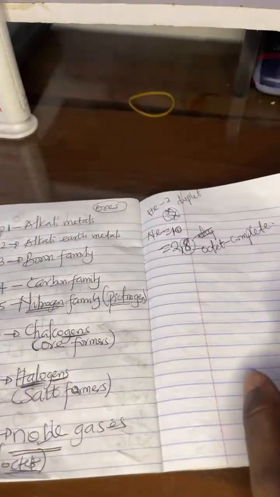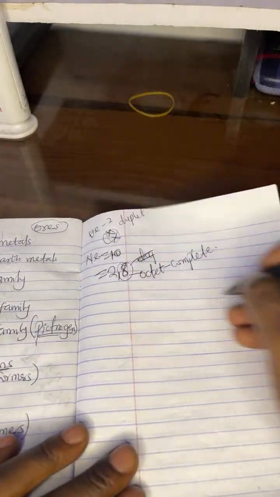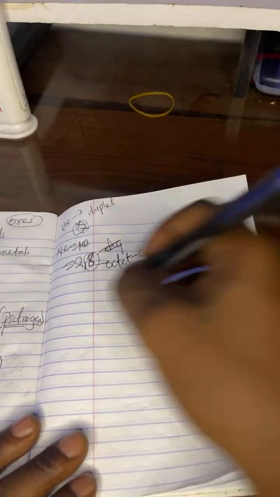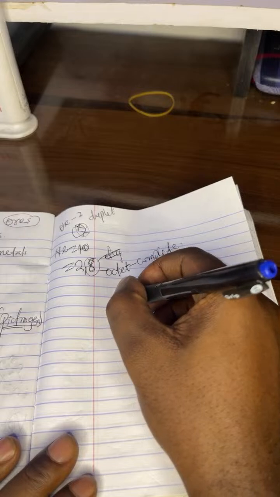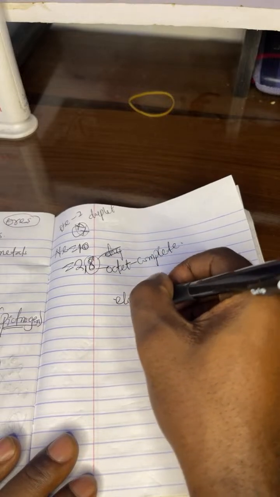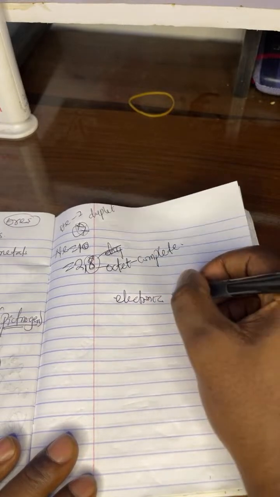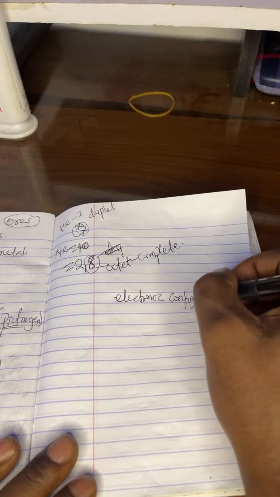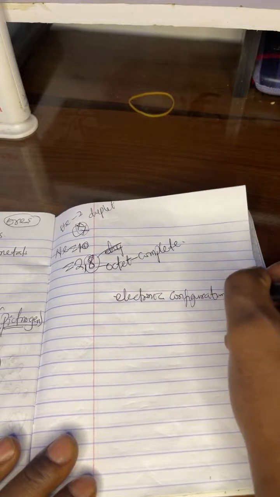Now, if you know this, because it's important though. Now let's talk about electronic configuration, because this is for beginners. Now I'm not going to go deep into this. I just wanted you to know something.